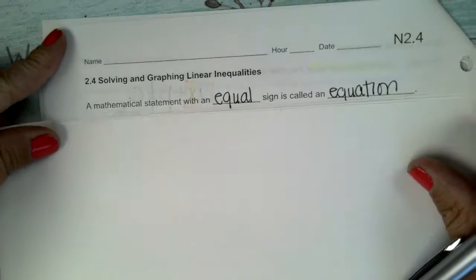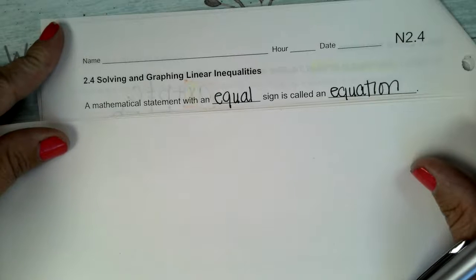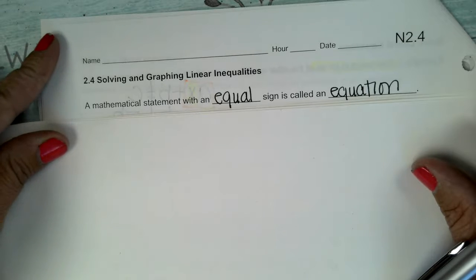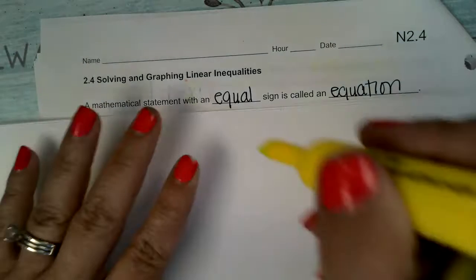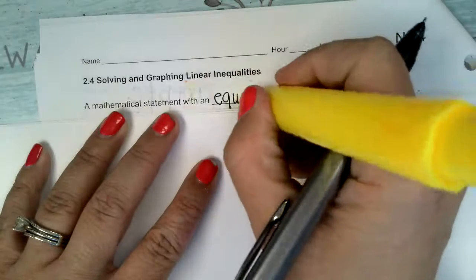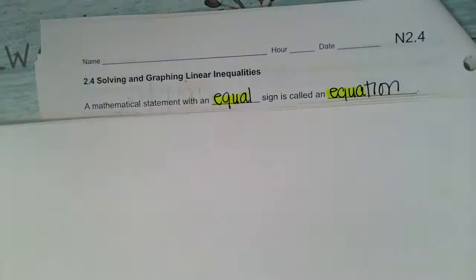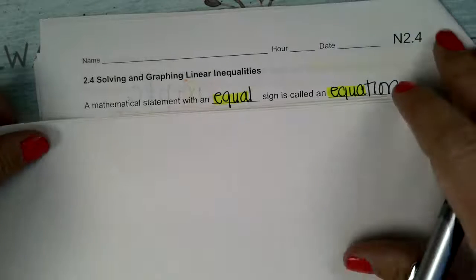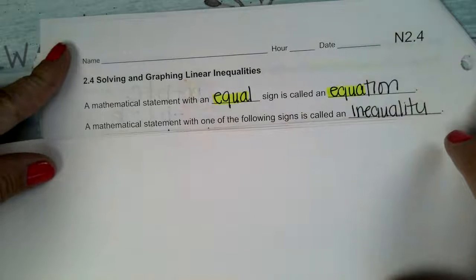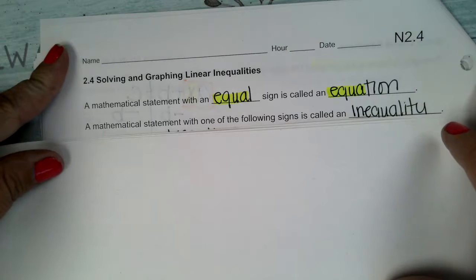A mathematical statement with an equal sign is called an equation. So, if it has an equal sign, please remember equal. The EQUA is the same thing as equation in the beginning, so that's a way you can remember equal signs go with equations. However, a mathematical statement with one of the following signs is called an inequality.